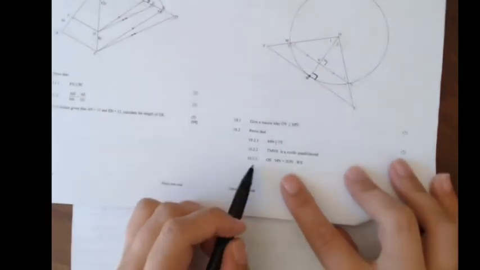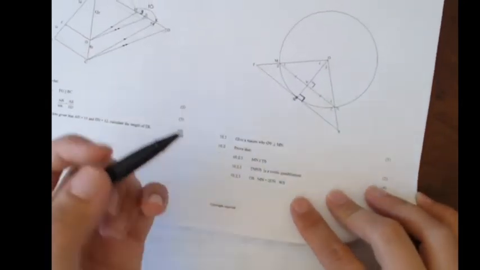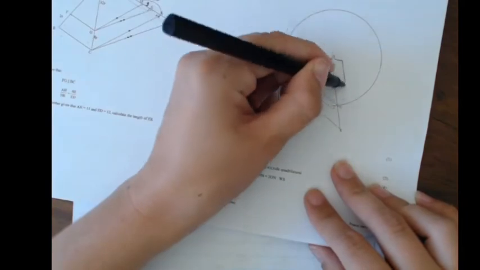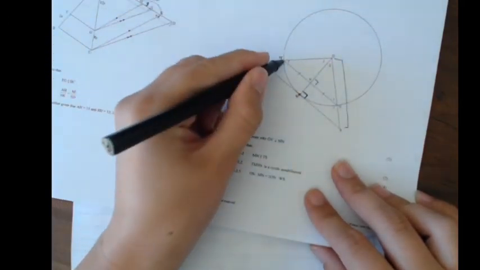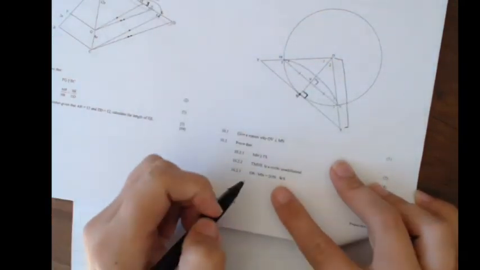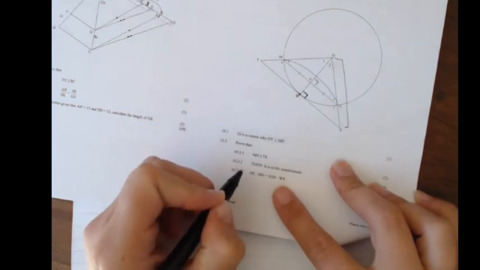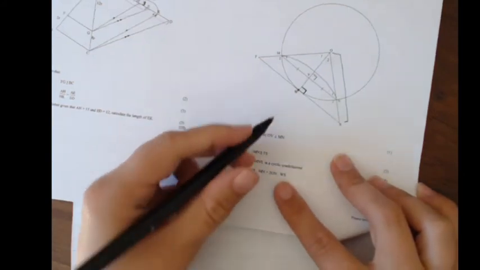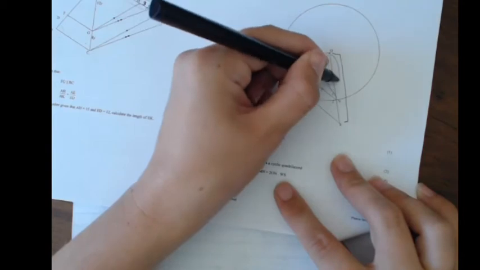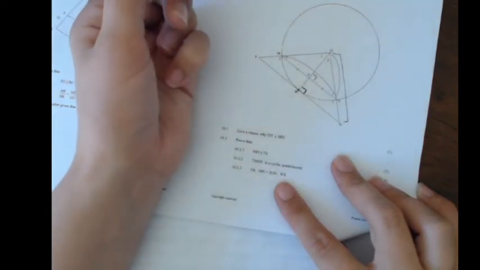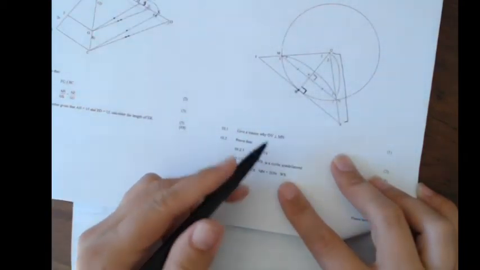So I'm just going to look at OS, MN, where are they? I have OS, MN, that one. And 2ON, but ON, and WS.